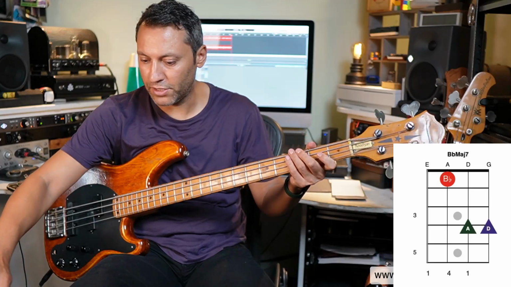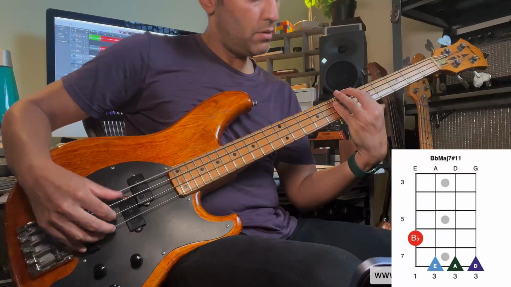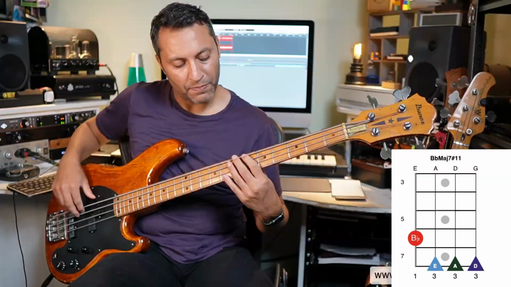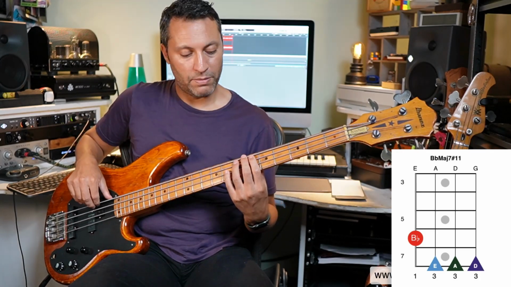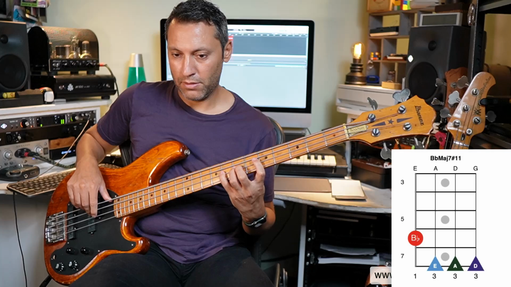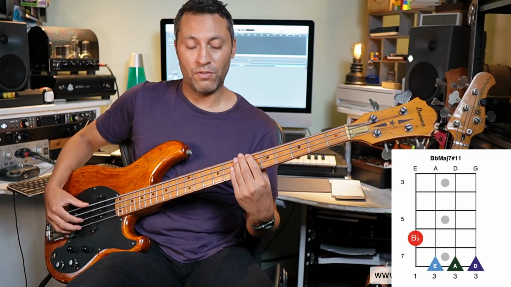That's B flat major 7, B flat major 7 sharp 11. That's a bit of a mouthful, that one. That E there, the blue one, that's the sharp 4, which is also a sharp 11. That basically says Lydian. That's the Lydian mode, the 4th mode of a major scale.